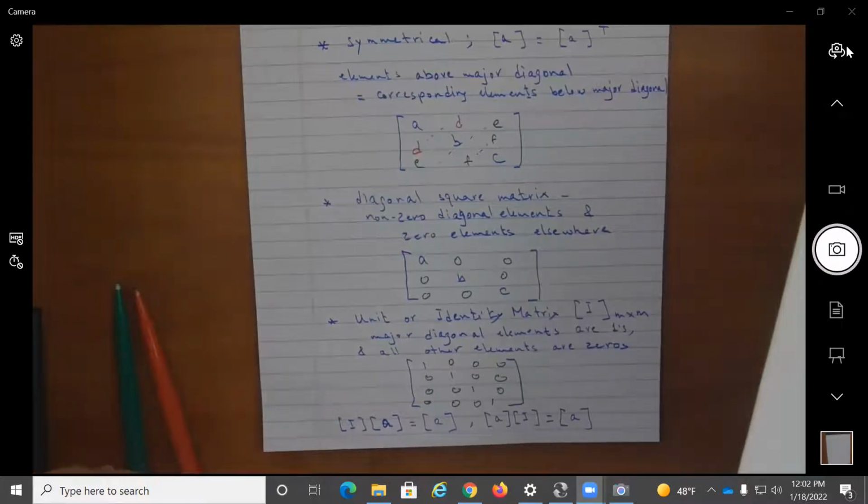If I multiply an inverse of a matrix by the matrix, the outcome is an identity matrix.